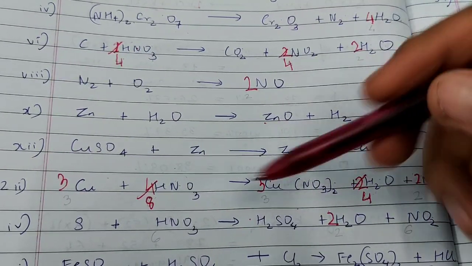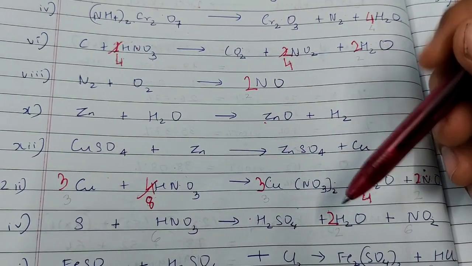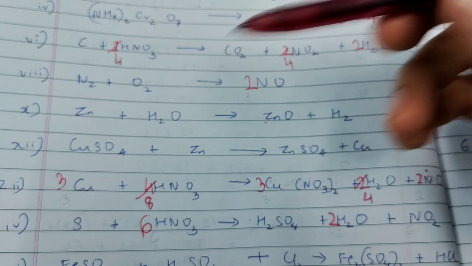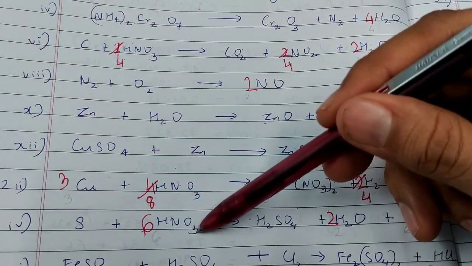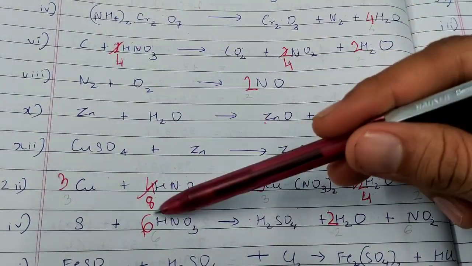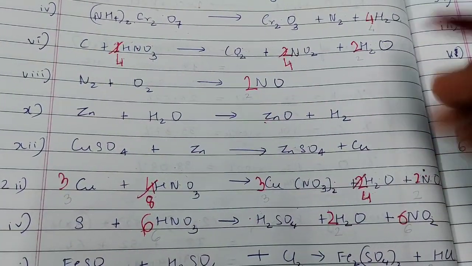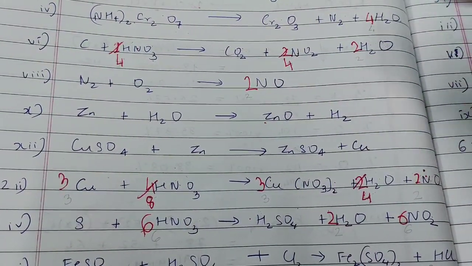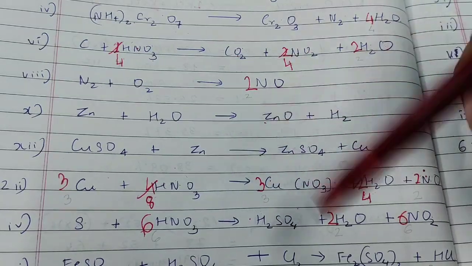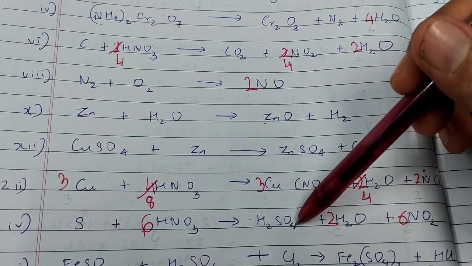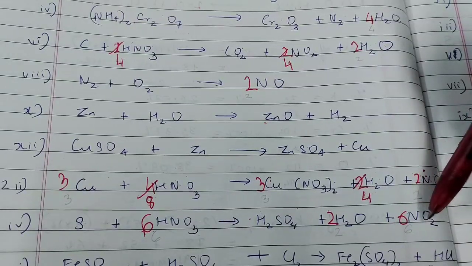Even that won't work because this can never be 8. And anyway, hydrogen is now 4 plus 2, 6. So let me put a 6 out here. 6 into 3 is 18. Also notice that nitrogen has become 6, so let's balance nitrogen first. I'm delaying oxygen balancing, hoping that it'll get balanced. Sulfur is 1 and 1. Only oxygen is left. 6 into 3 is 18 on the left hand side, and on the right hand side, 4 plus 2, 6 plus 12, 18, balanced.